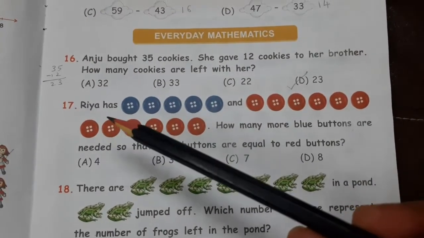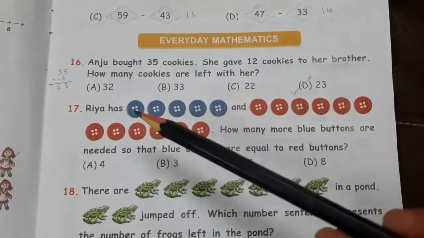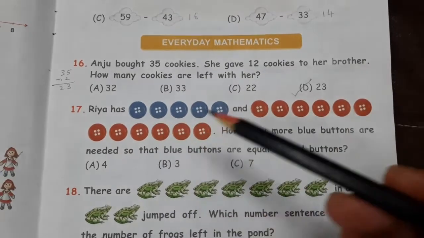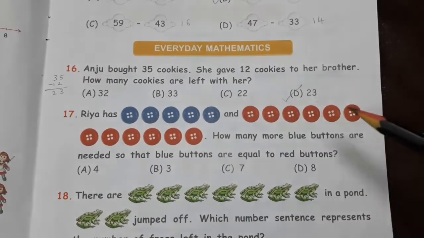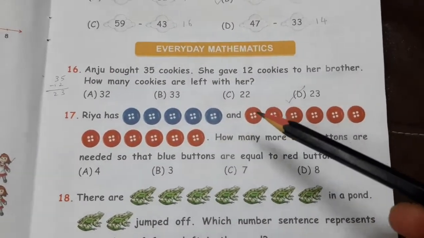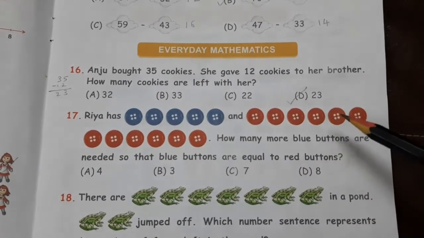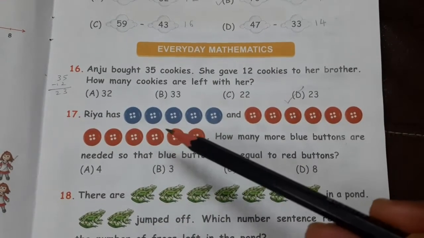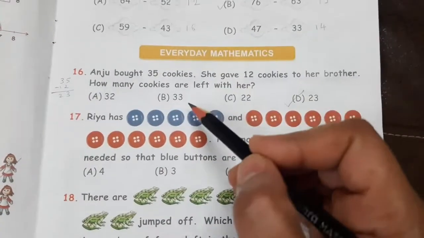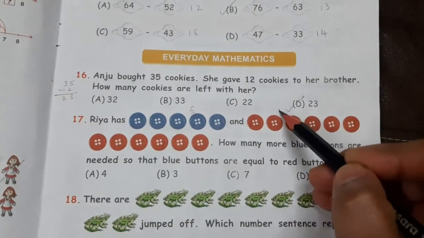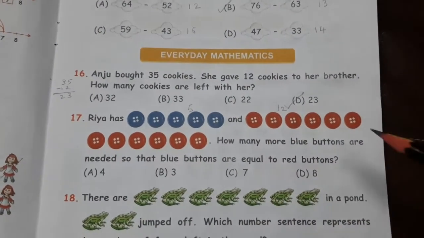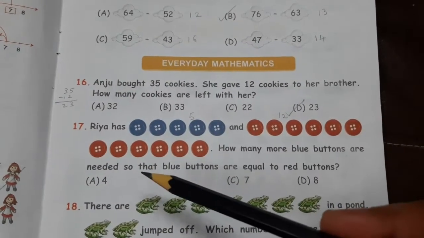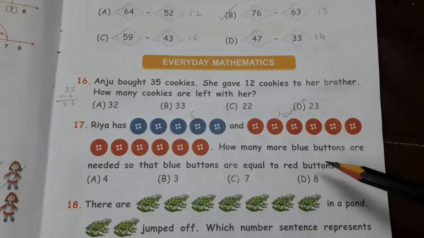Question number 17. Ria has blue buttons. How many of them? 1, 2, 3, 4, 5. Okay, so 5 blue buttons and red buttons. Now, how many red buttons are there? 1, 2, 3, 4, 5, 6, 7, 8, 9, 10, 11, 12. Okay, so 5 blue buttons and 12 red buttons. Okay, how many more blue buttons are needed so that blue buttons are equal to red buttons?